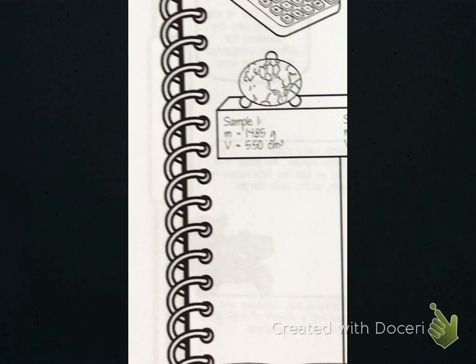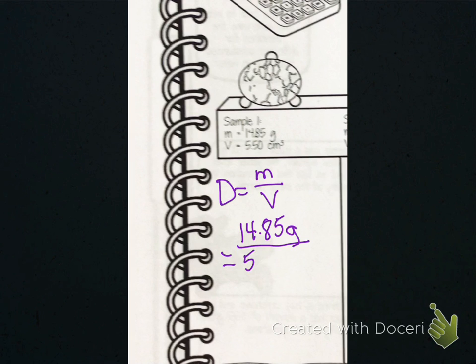So let me bring that up a little bit closer. Once again, our equation, density is mass divided by volume. So you're going to put the mass on top, which is 14.85 grams. And we're going to divide it by the volume, which is 5.50 cubic centimeters.